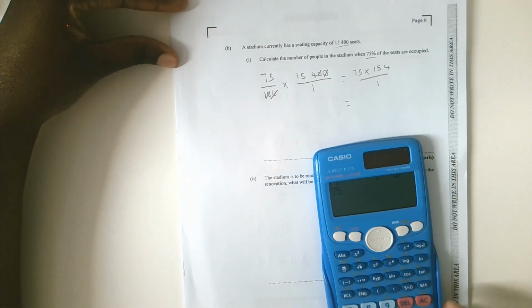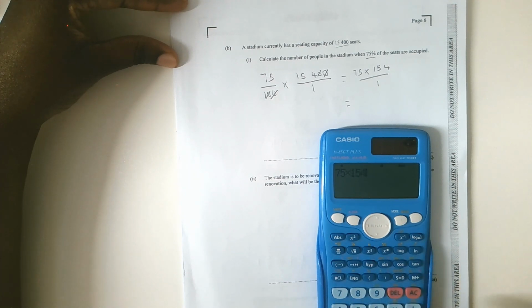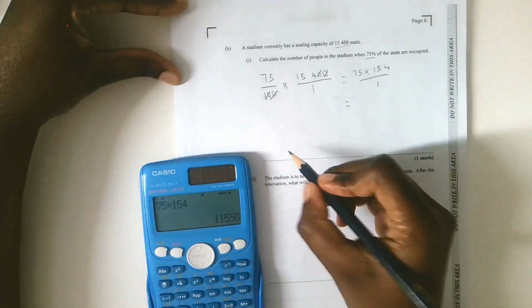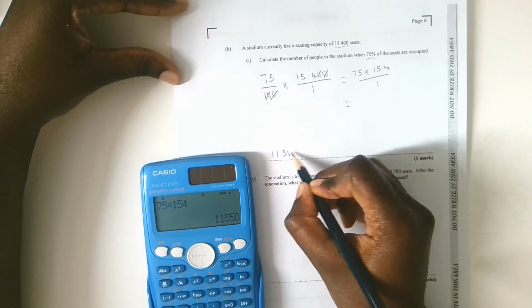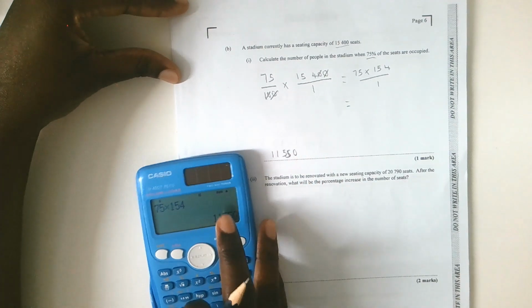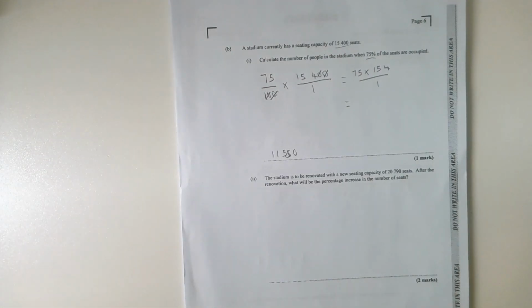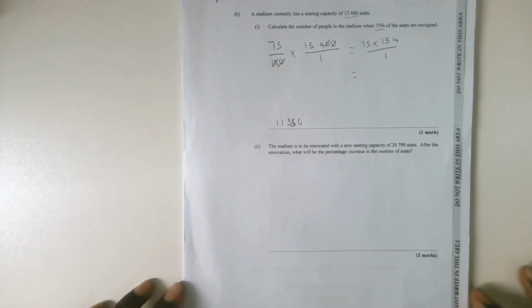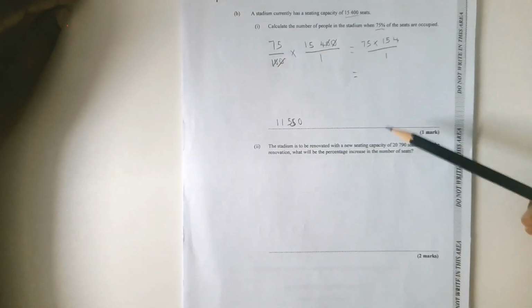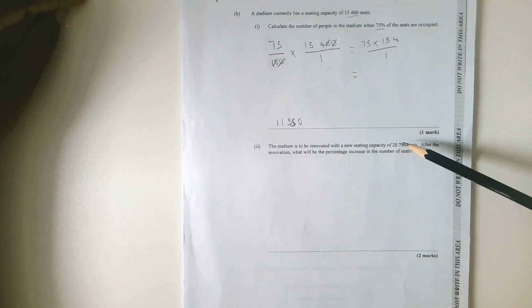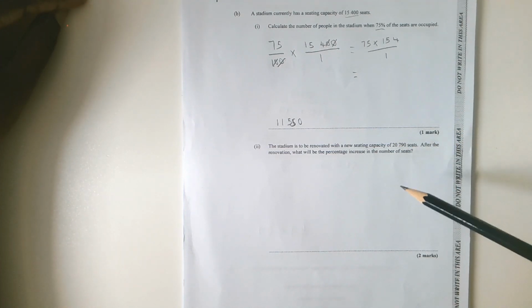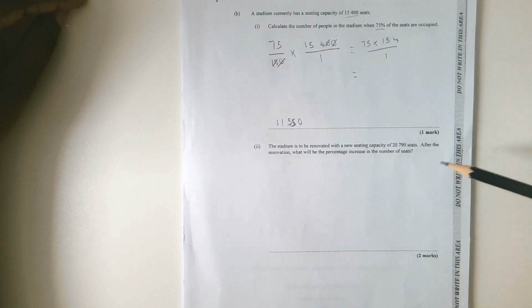So multiplying that, 75 multiplied by 154 gives us 11,550. So that's the amount of people that are currently occupying the stadium. Part 2 says the stadium is to be renovated with a new seating capacity of 20,790 seats. After the renovation, what will be the percentage increase in the number of seats?